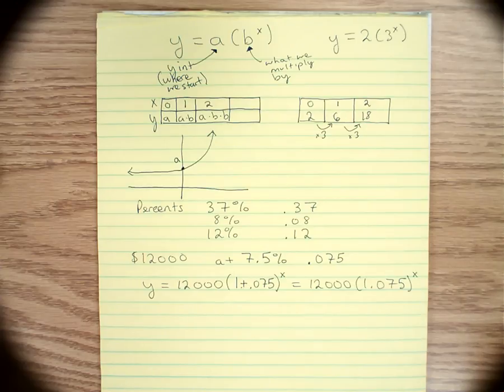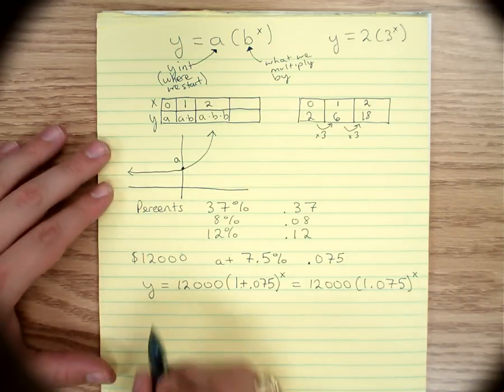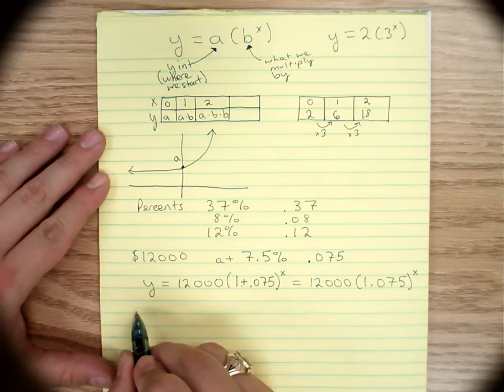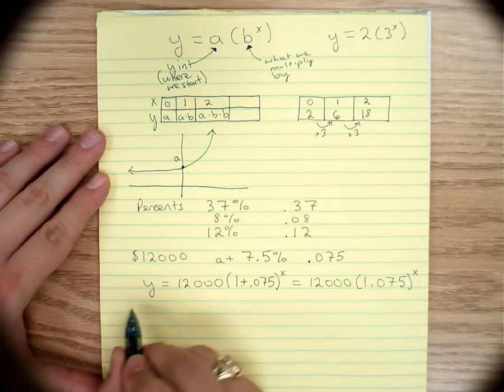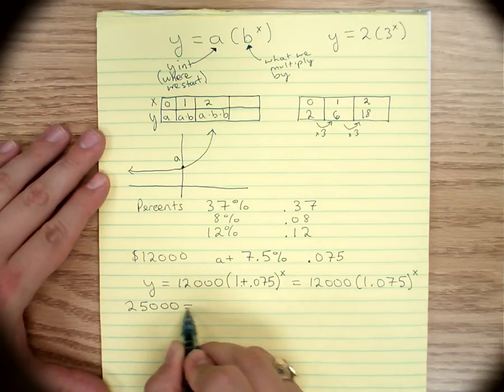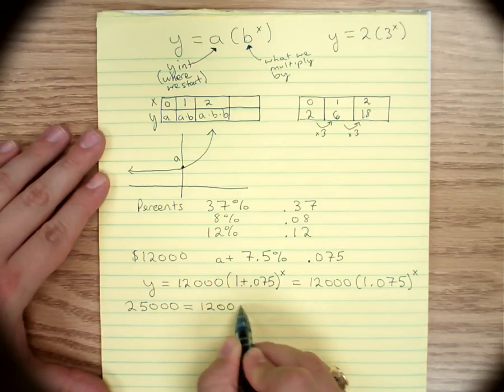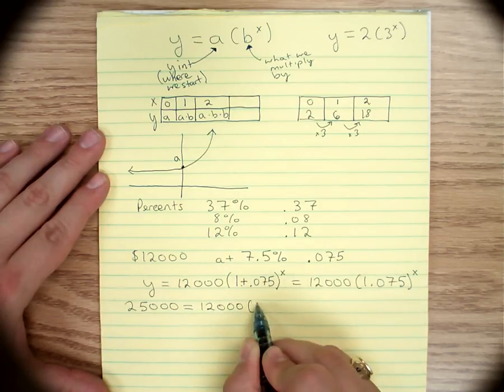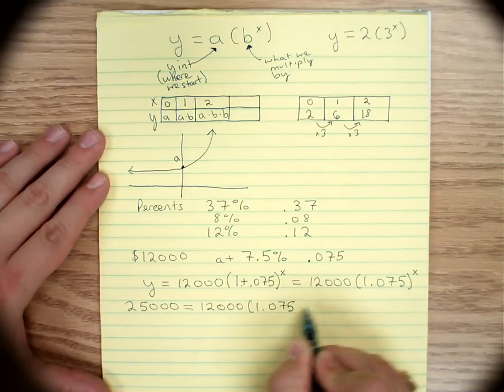Okay? So now if I asked you what this would be. So say I put 25,000 equals 12,000 times 1.075 to the x.